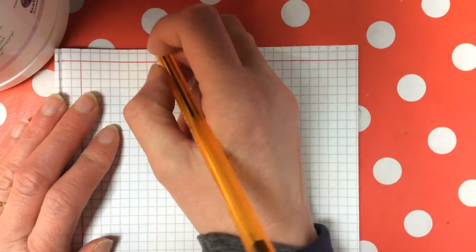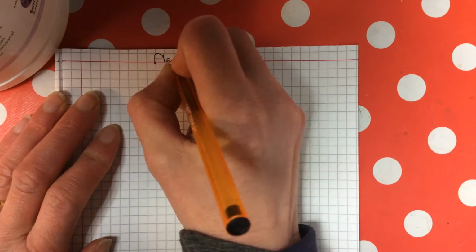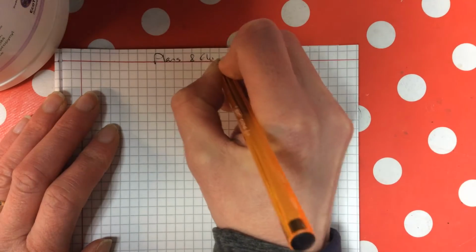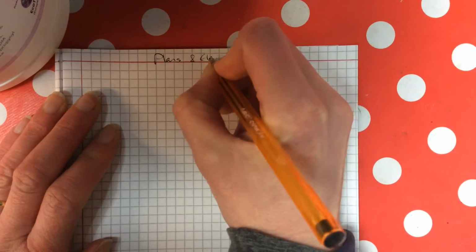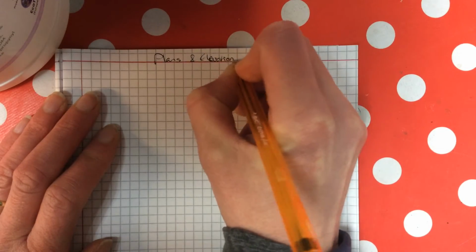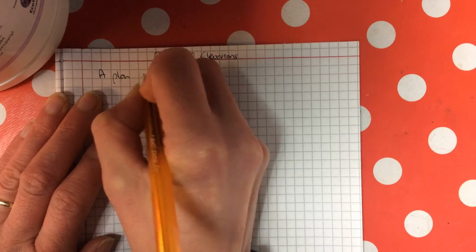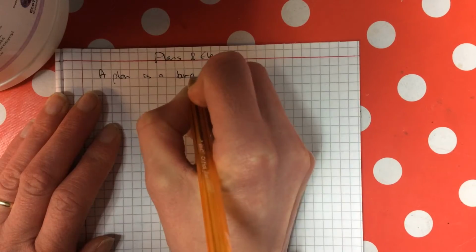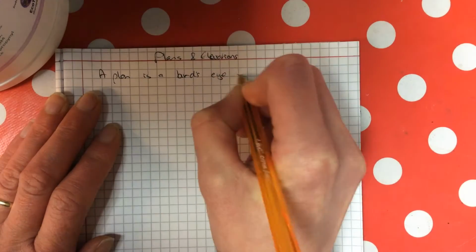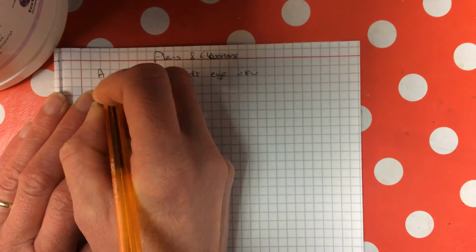Okay, this week we're going to look at plans and elevations. So in your book, I'd like you to take down the title, Plans and Elevations. And I'd like you to write down, a plan is a bird's eye view. So that's if you're looking straight down at it.